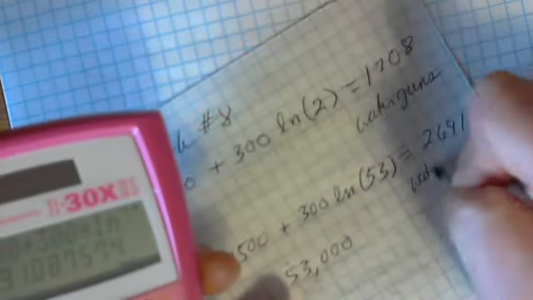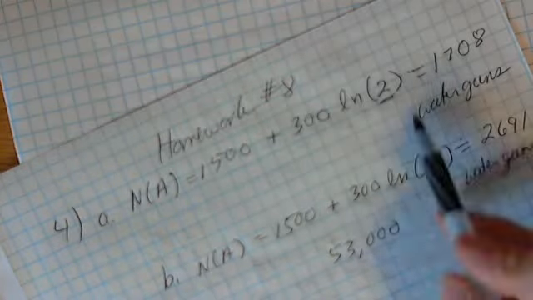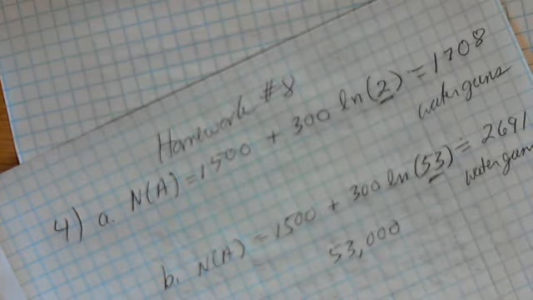2,691 water guns. So again, this is just an easy plug and chug problem with a little bit of a twist, having to understand what you needed to enter for those dollar amounts in thousands.